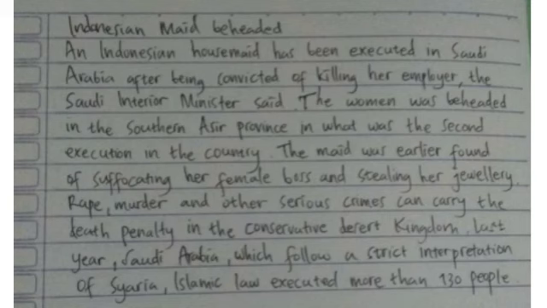Indonesian maid beheaded. An Indonesian housemaid has been executed in Saudi Arabia after being convicted of killing her employer. The Saudi Interior Minister said the woman was beheaded in the southern Aceh province, in what was the second execution in the country. The maid was earlier found of suffocating her female boss and stealing her jewelry.